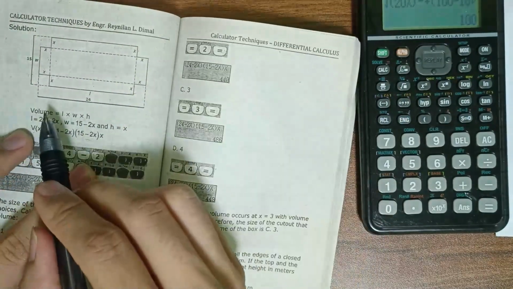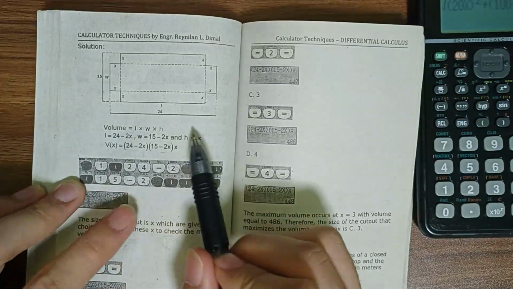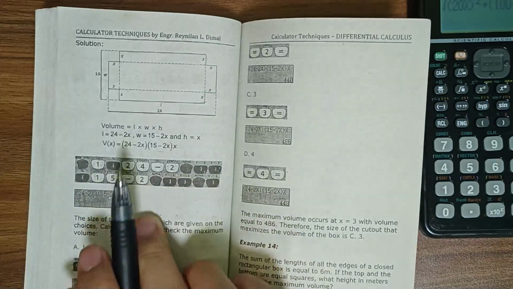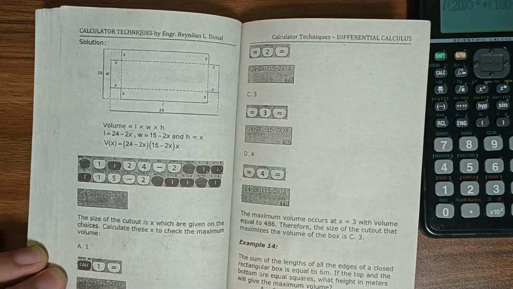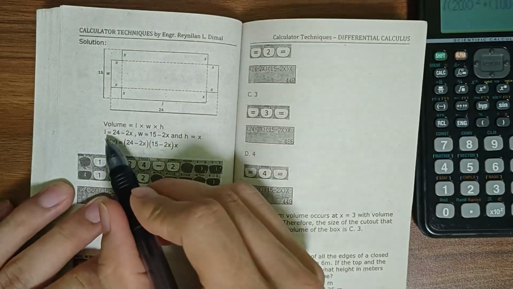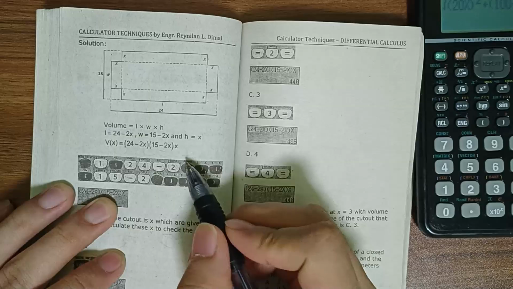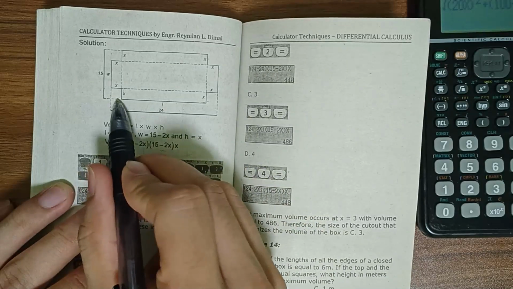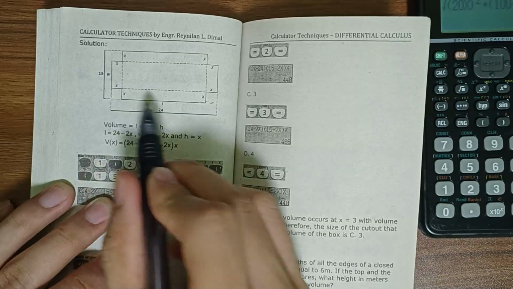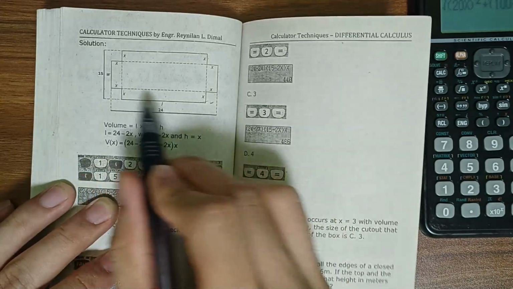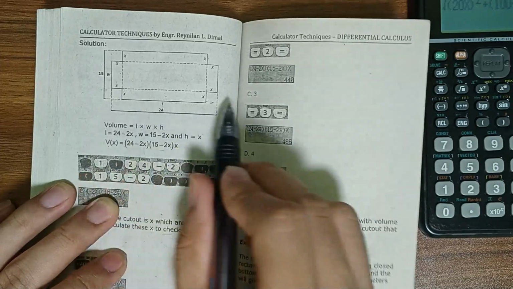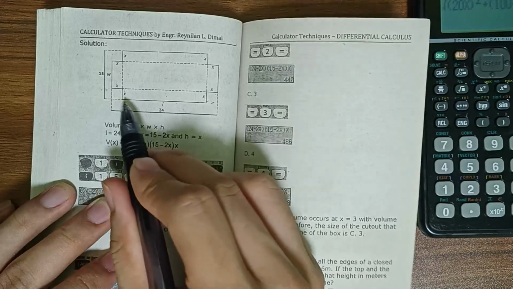So our volume, of course, is length times width times height. Length will be 24 minus 2x. Since there's an x here and an x here, that will be 2 x's. Therefore, and this is 24 inches, therefore 24 minus 2x.